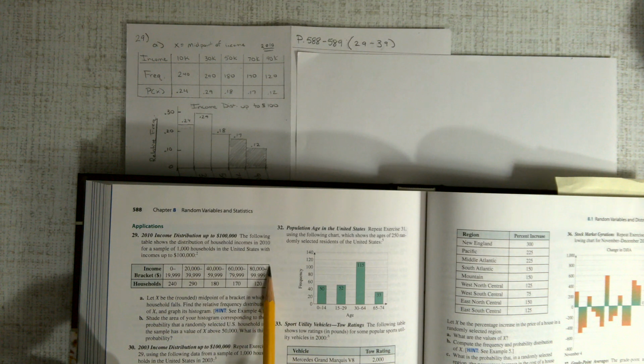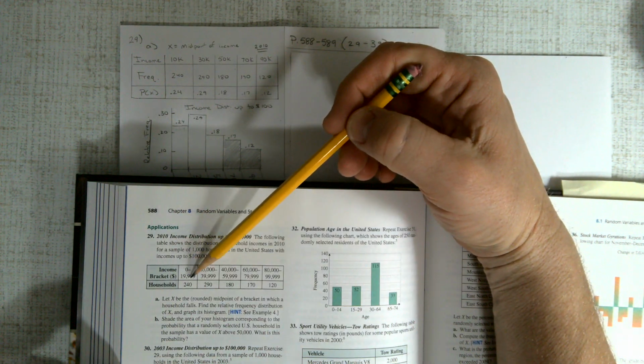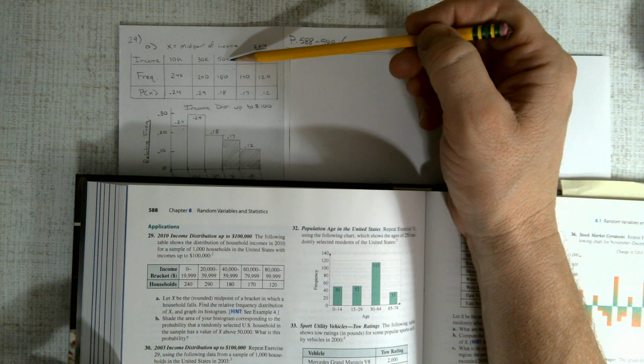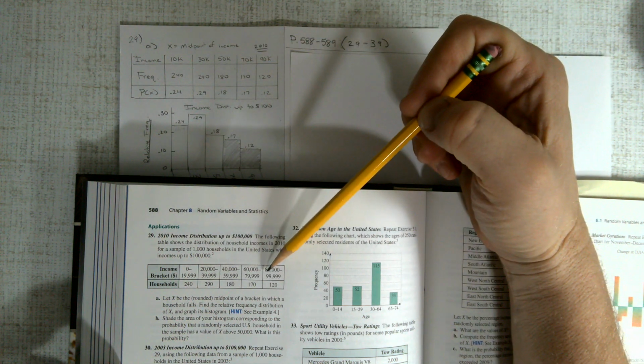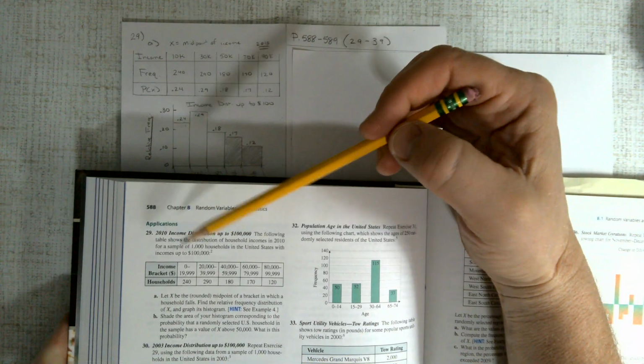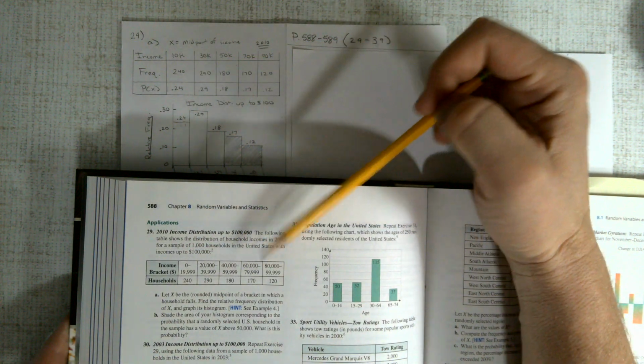This first category goes from basically 0 to 20. The middle is 10, and this one goes from 20 to basically 40, and so the midpoint is 30, and so on. And this last one goes from basically 80 to 100. The midpoint is 90. So we took this table and simplified it down to say this is the middle, middle, middle, middle, middle.